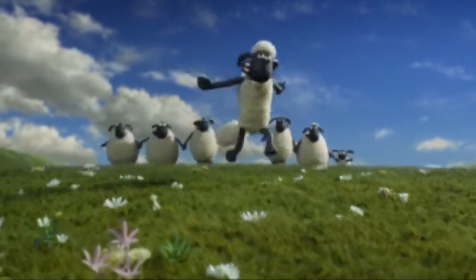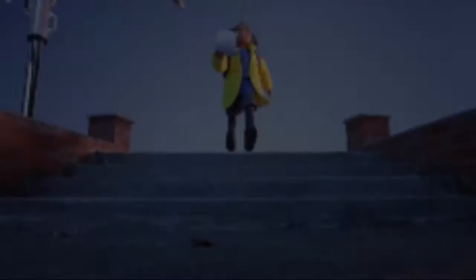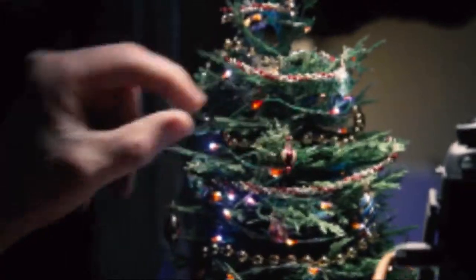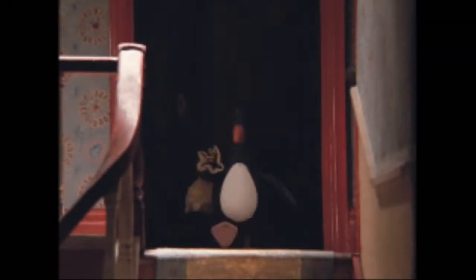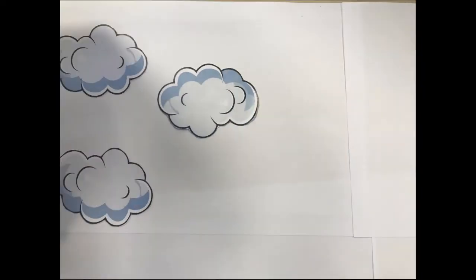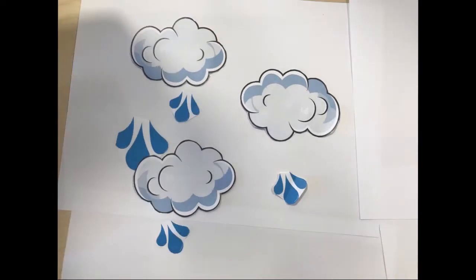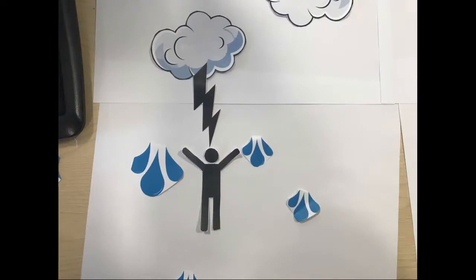Finally, we have stop frame. Stop frame is also known as stop motion. It's a technique which can make objects look like they're moving on their own. It's achieved by taking a photograph of an object, then moving it slightly before taking another photograph. This process is then repeated many times, and then when the images are rapidly played in a sequence, it creates the illusion of movement, as seen on this basic stop frame animation that I created.